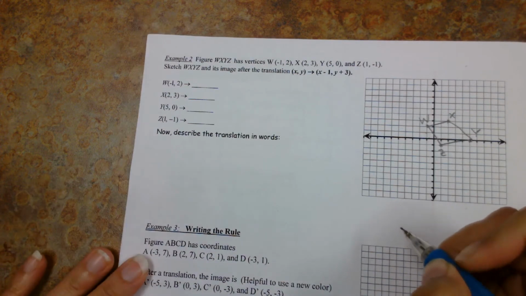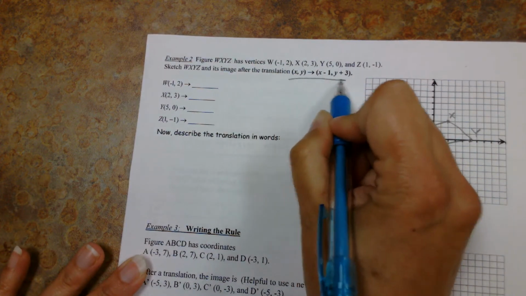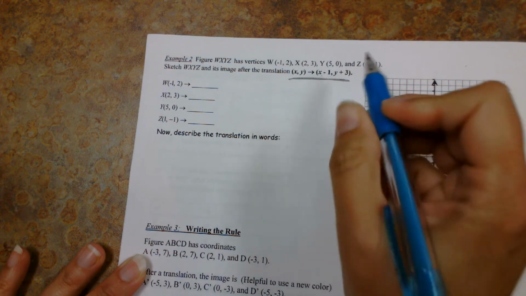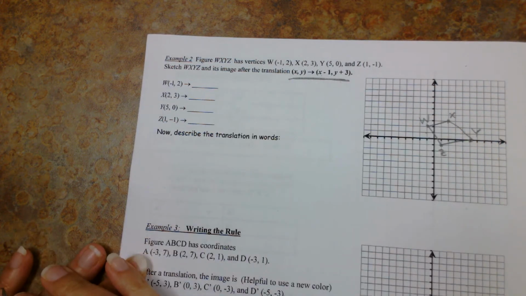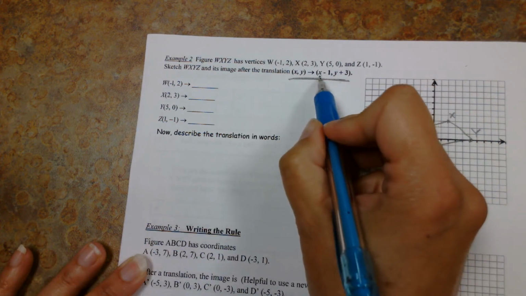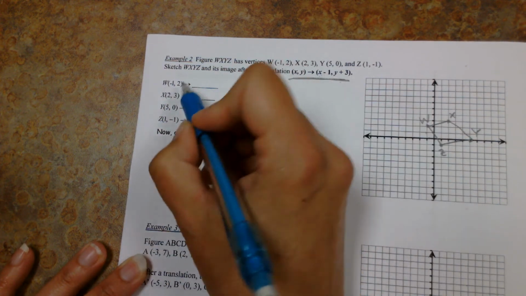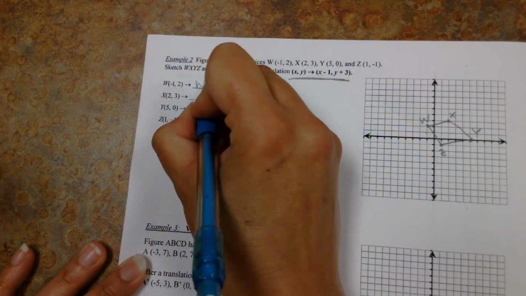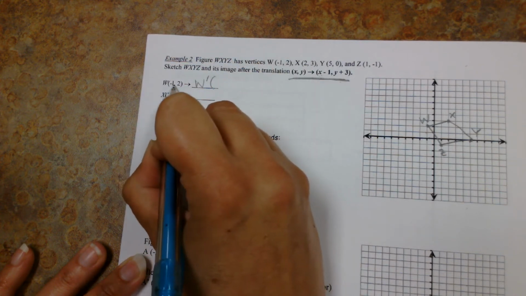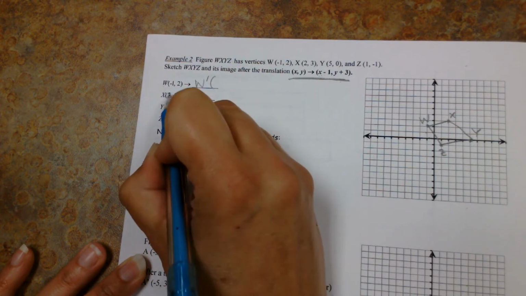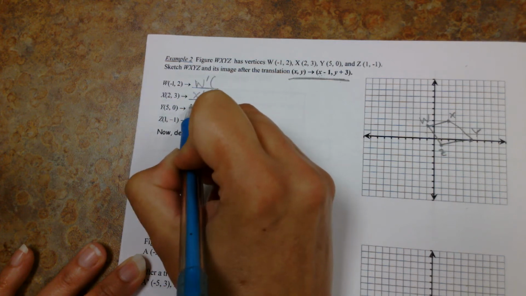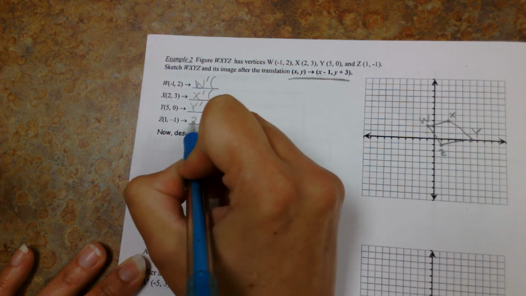And I am going to graph it with this translation, x minus 1, y plus 3. X minus 1. Let's take all these x numbers and subtract 1. I'm going to use the proper notation, W goes to W prime. X goes to X prime. Y goes to Y prime.